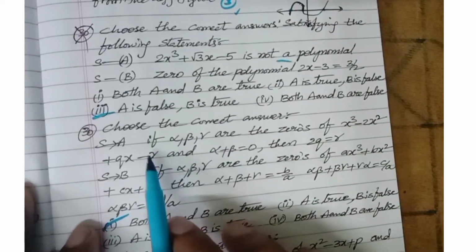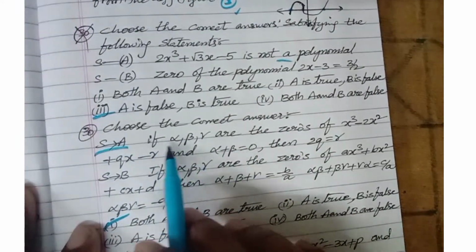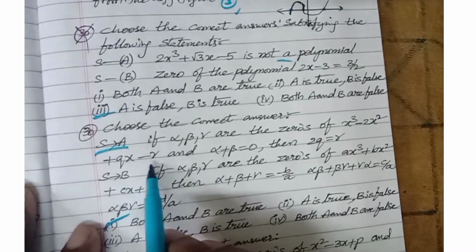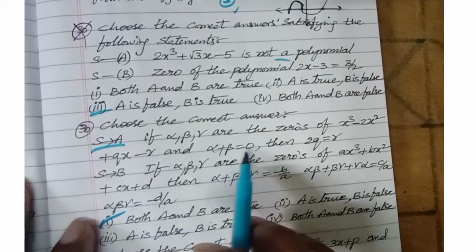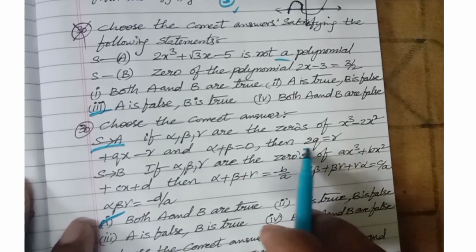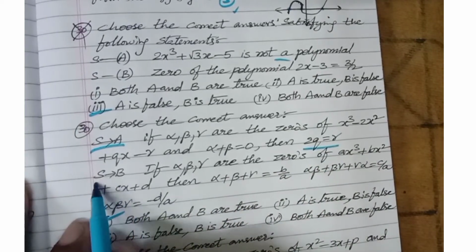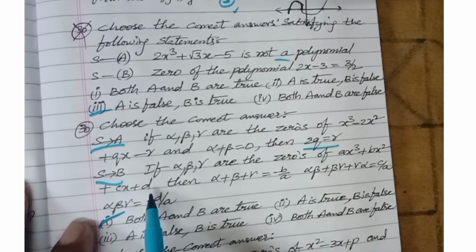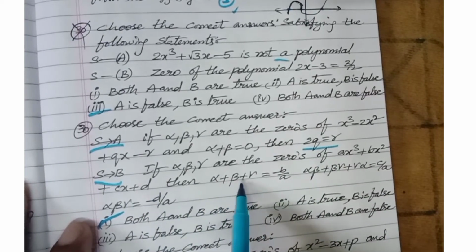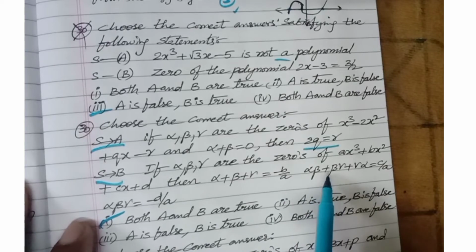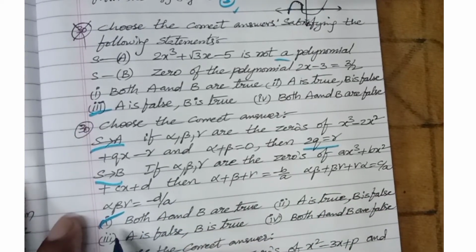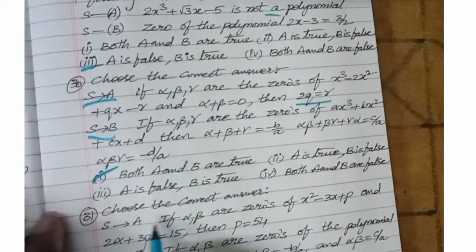Choose the correct answer. Statement 1: alpha, beta, gamma are the roots of x cube minus 2x square plus qx minus r, and alpha beta equal to 0, then q is equal to r, right? Statement 2: alpha, beta, gamma are the zeros of ax cube plus bx square plus cx plus d, then alpha plus beta plus gamma is minus b by a, alpha beta plus beta gamma plus gamma alpha is c by a, alpha beta gamma is minus d by a. So both are true.